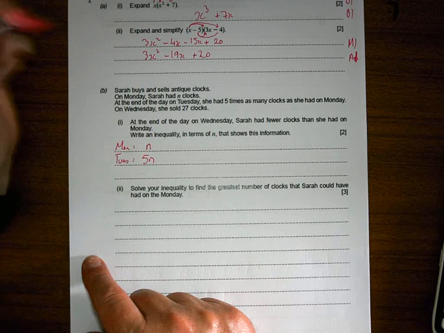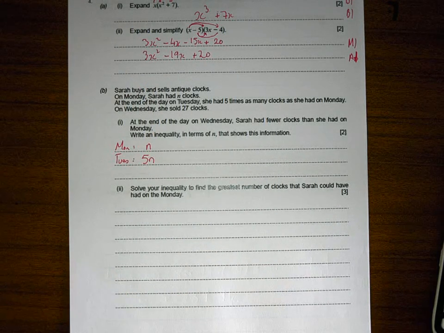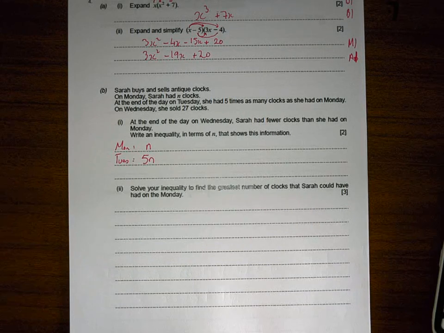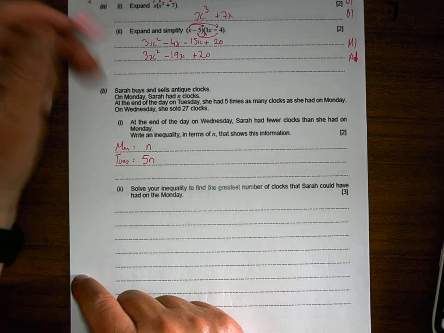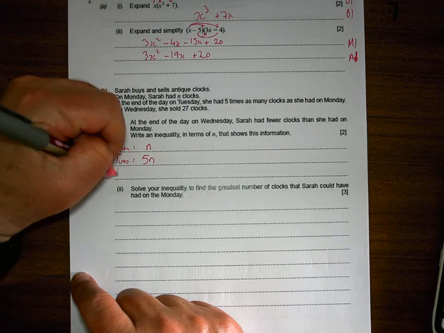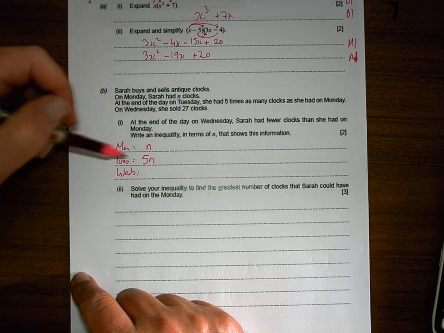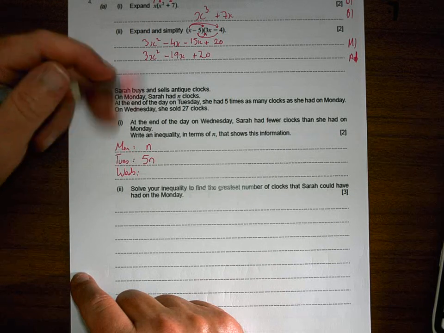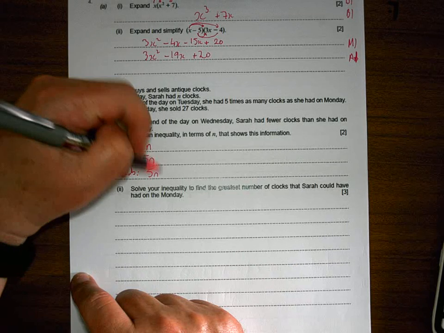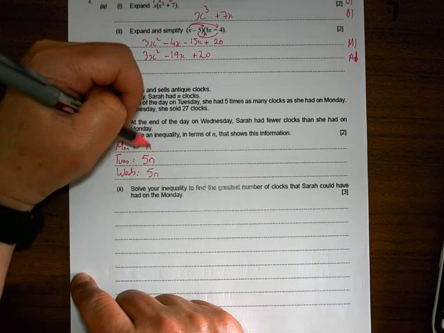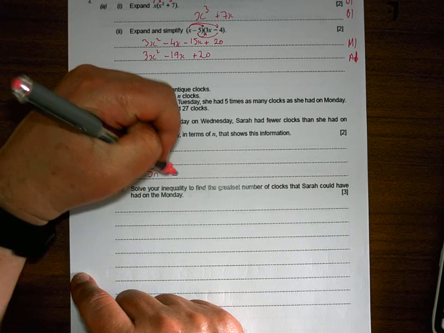So 5 times as many means 5n. 5 more would be when you'd add. So times many, you'd multiply; more or less. With less, you'd subtract. So on Wednesday, she sold 27 of the clocks. So on Tuesday, she had 5n clocks. Then she sold 27. So out of that 50, if n was 10, you would be taking away 27.